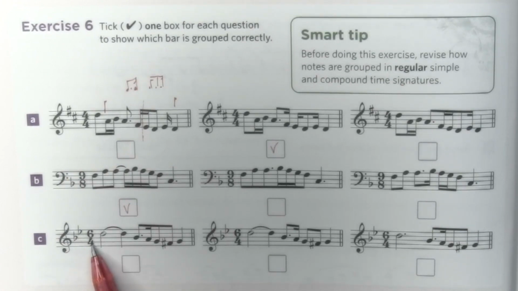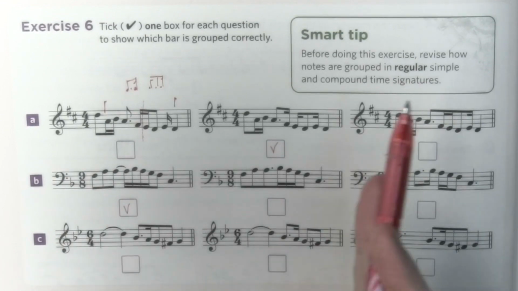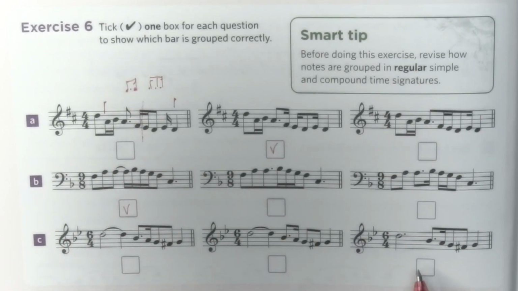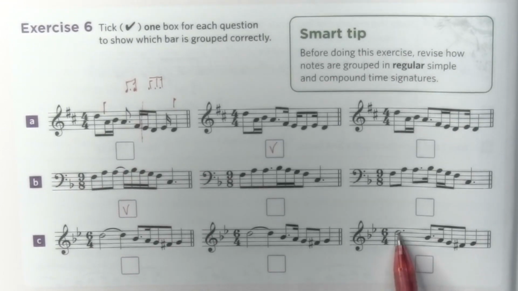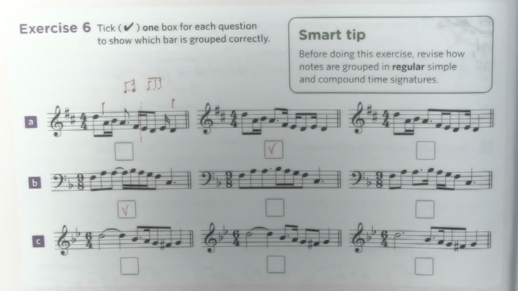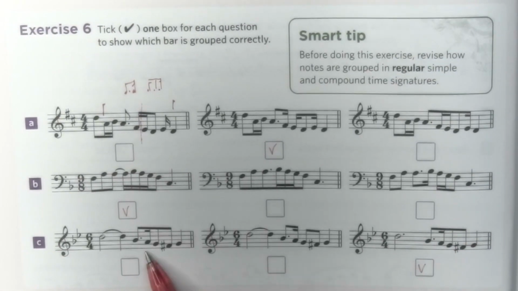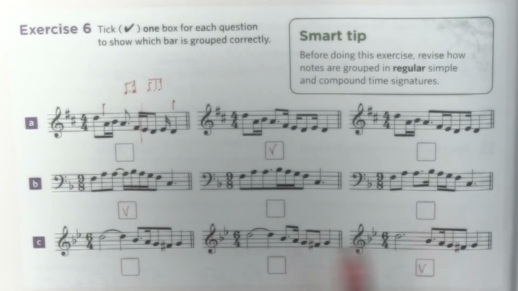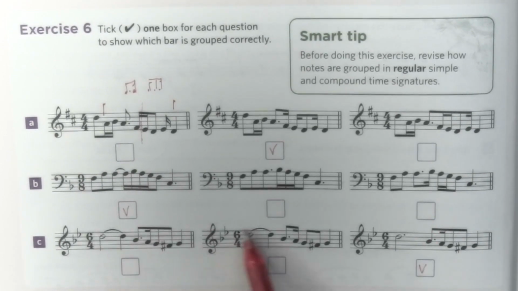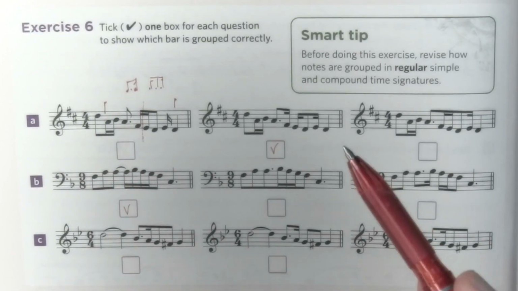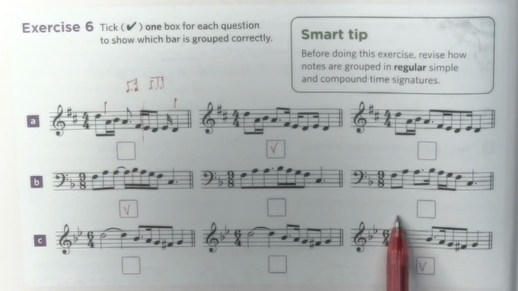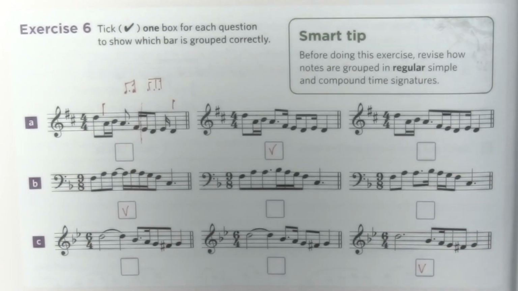6/4 is a compound time. 6 crotchets divided in 2 groups of 3. So we need to see 1, 2, 3 and 1, 2, 3. I think this is the one, because we have 1, 2, 3 and 1, 2, 3, and this is a compound time, so I would go for this one. The only difference here is that they can be grouped together or not, and they have to be together because we are not across anything here. It's just 1, 2, 3. So this is the one. It's just 1 and. Okay, we are in this situation here. 1 and 2 and. So this one.